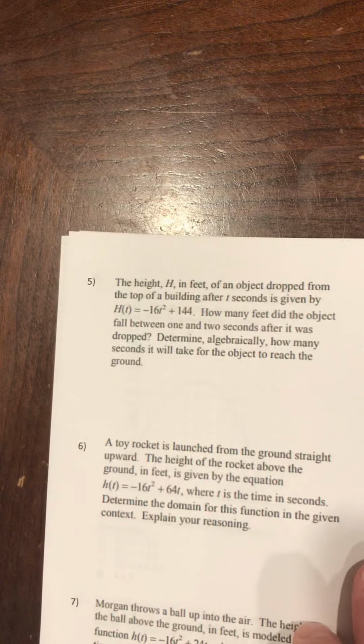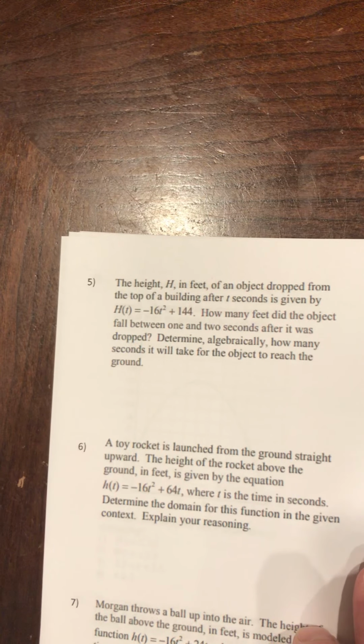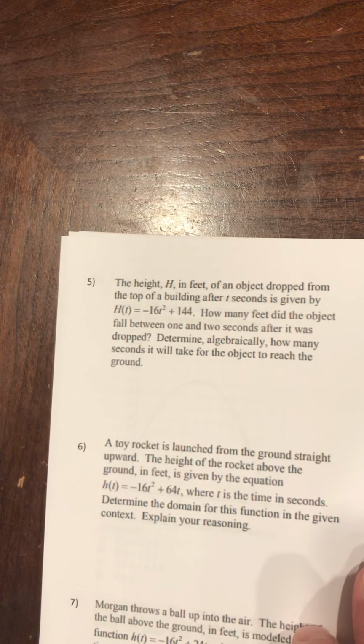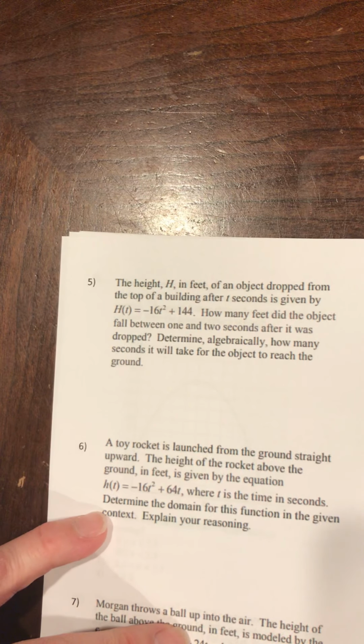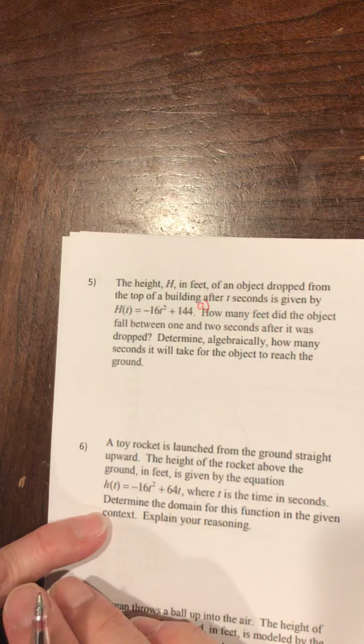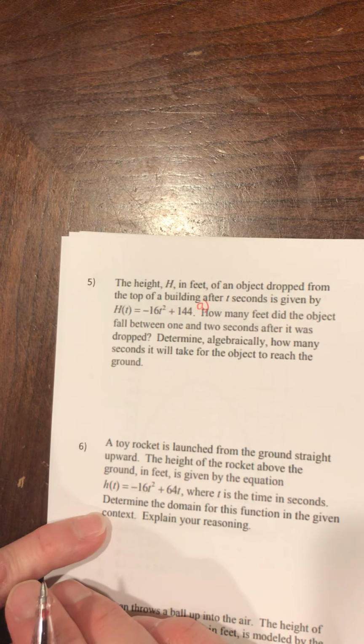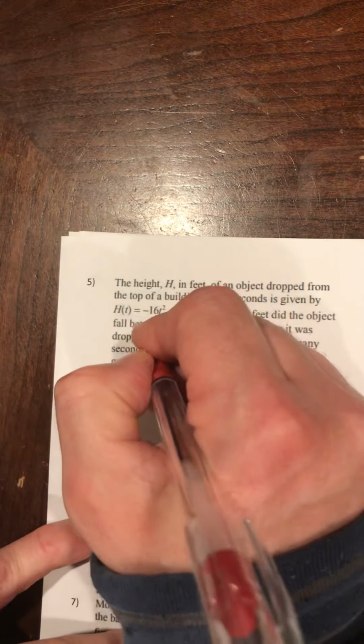Okay, number 5 says the height in feet of an object dropped from the top of a building after t seconds is given by this function, h of t equals negative 16t squared plus 144. How many feet did the object fall between 1 and 2 seconds after it was dropped? I'll call that part A. B, determine algebraically how many seconds it will take for the object to reach the ground.